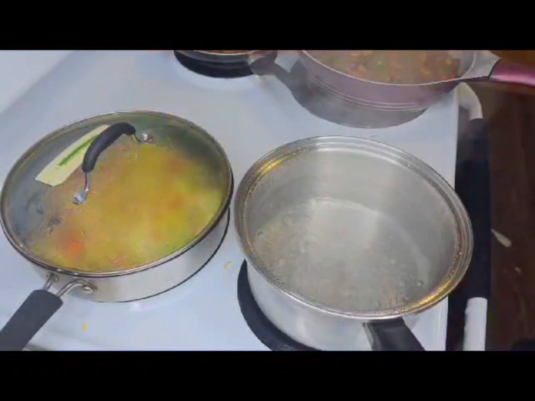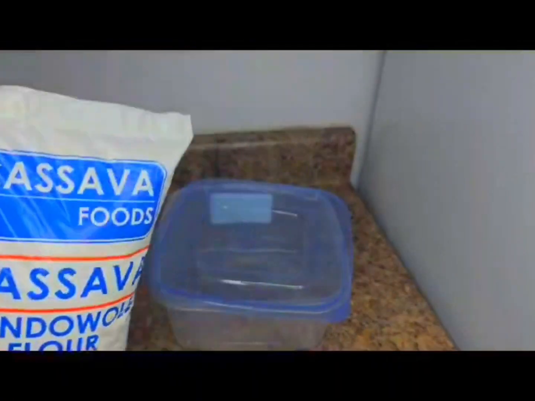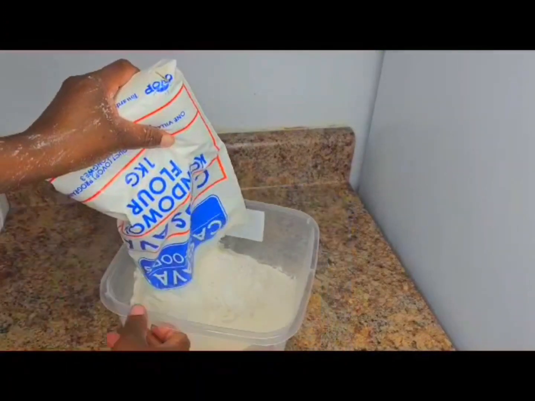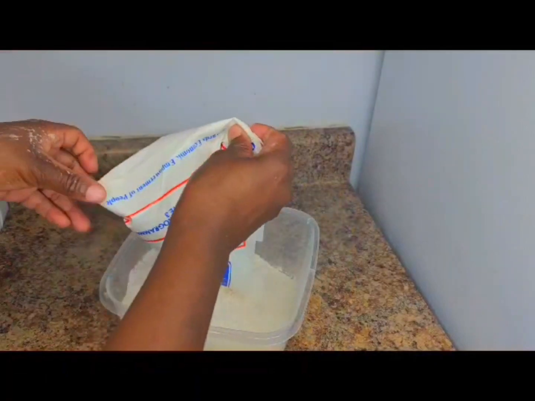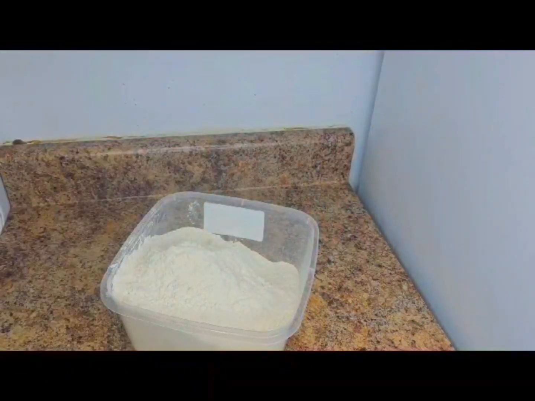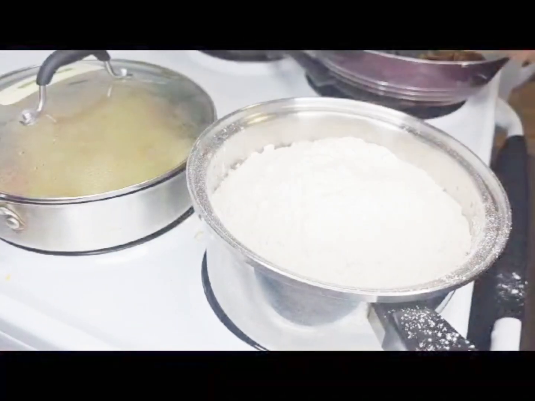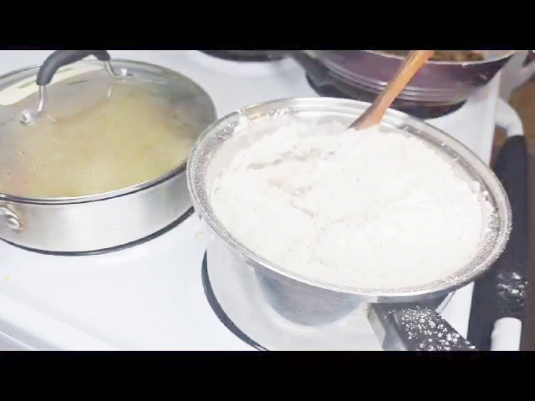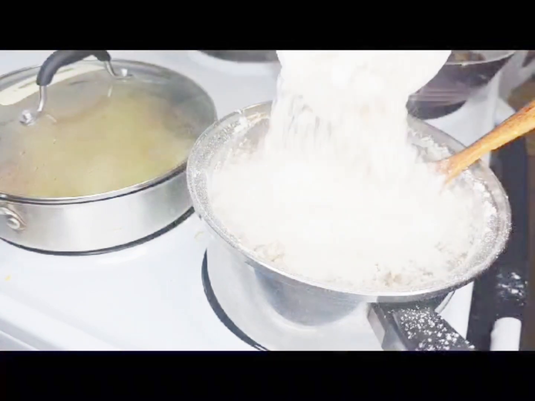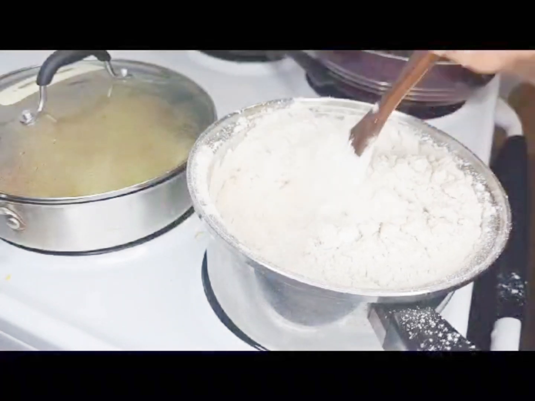Now for the kondowole, I had to boil the water. So I used this cassava flour, kondowole in the Malawian language. And the process of making this kondowole is very different from other Sima recipes. For this one, you have to boil the water and then add some cassava flour, mix it very well, and then continue adding some more until it is well combined.